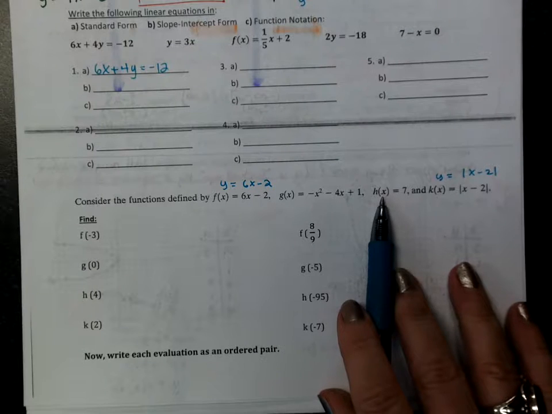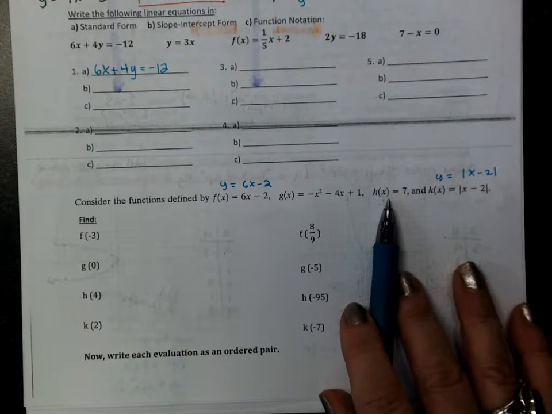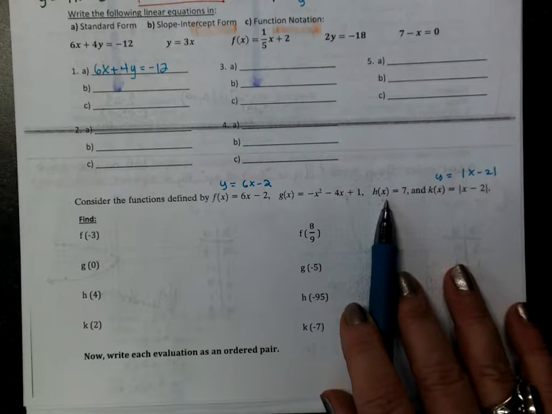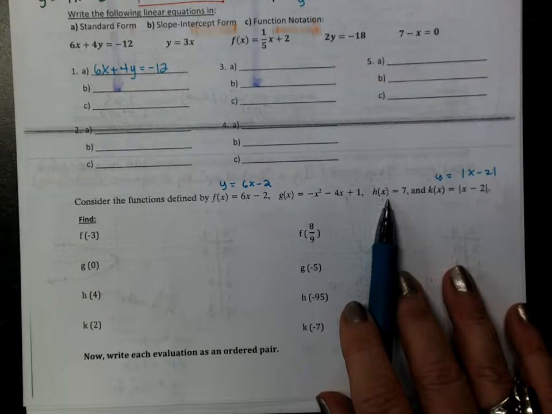What about this one right here, though? What about the h of x? It's the same thing. Same thing as what? What kind of function is it? What family?